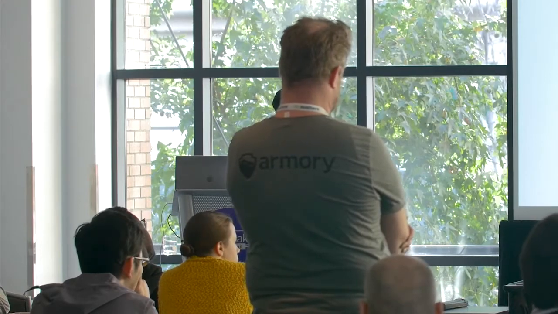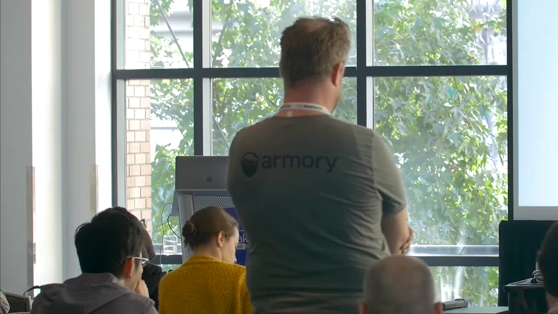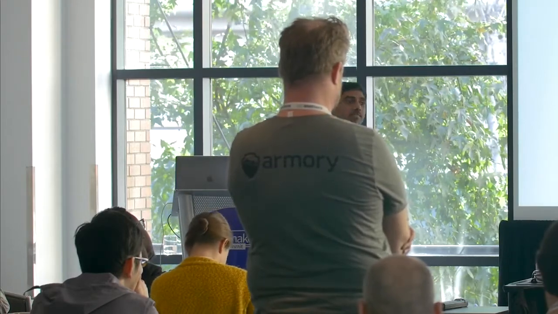How about Notary or TUF, like content trust? Like just signing images? Do you know? Yeah, it's not there in the roadmap yet. It's something that we'll definitely look at.